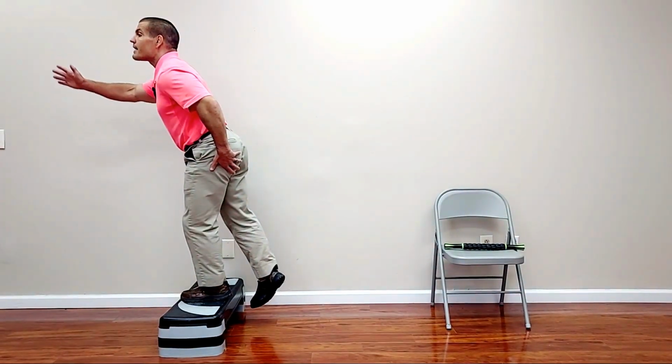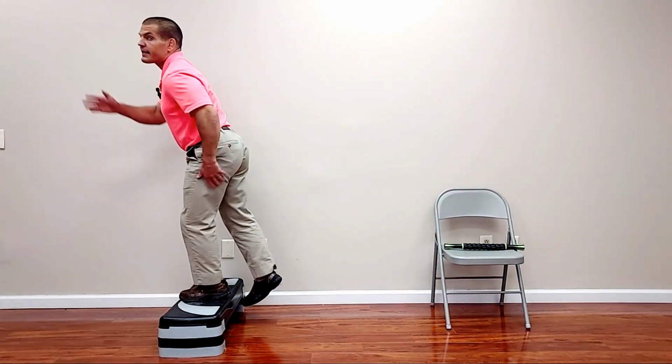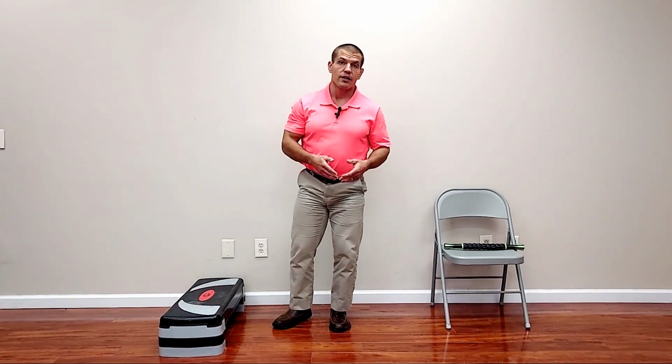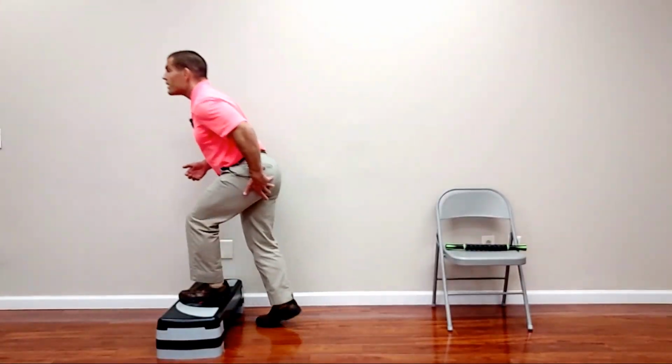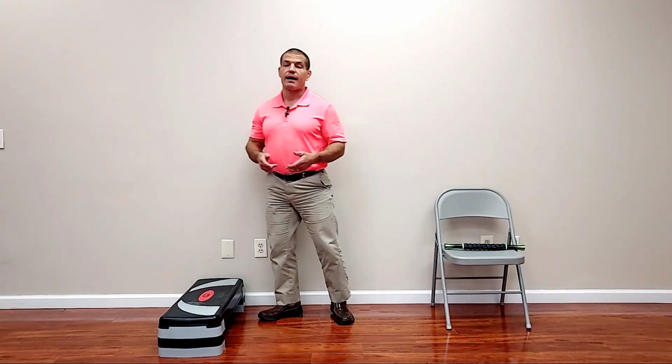And almost think about stepping through to the next step if you're actually going upstairs, rather than going straight up.